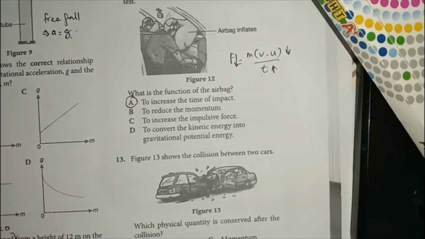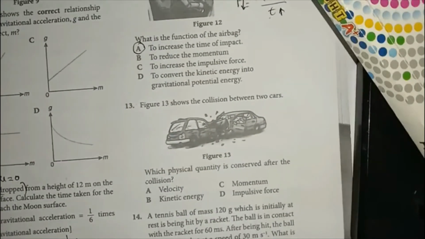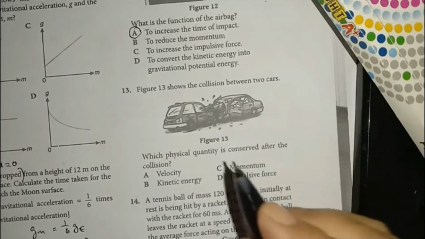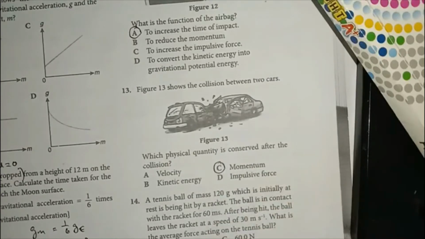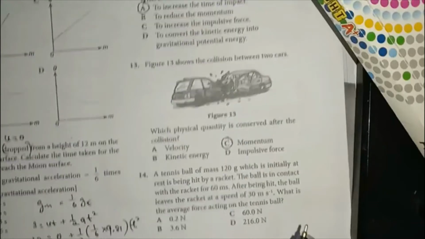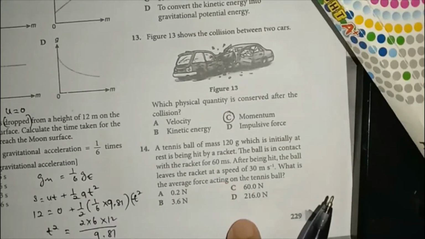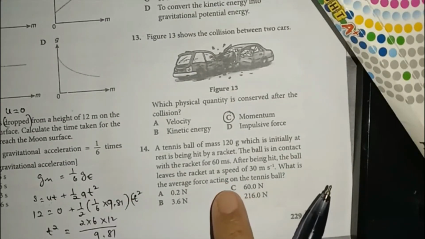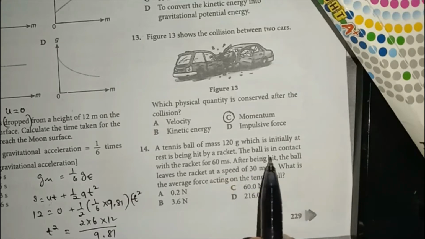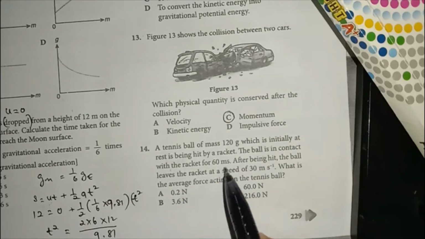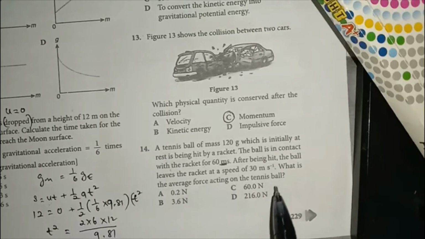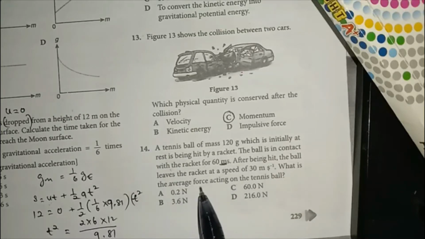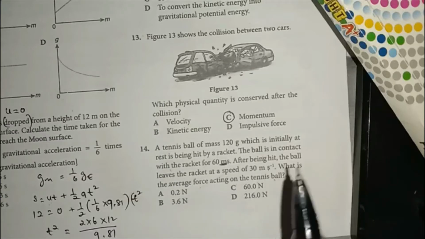This shows the collision between two cars. Which physical quantity is conserved? So in all collisions, the momentum will be conserved. This one, the tennis ball, of mass 120 gram, which is initially at rest, being hit by a racket. The ball is in contact with the racket for 60 milliseconds. After being hit, the ball leaves the racket at a speed of 30. What is the average force acting on the tennis ball?